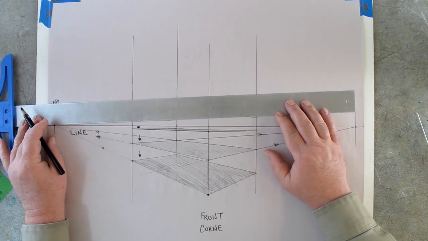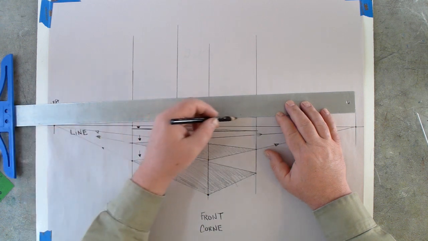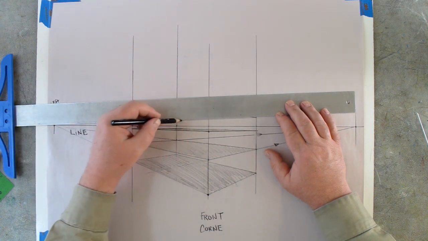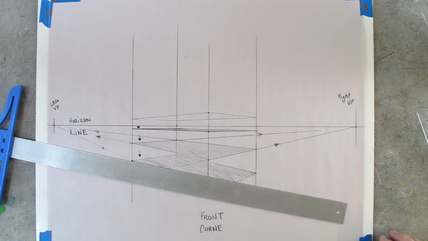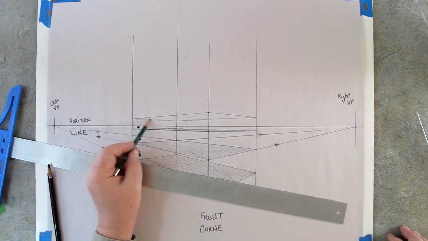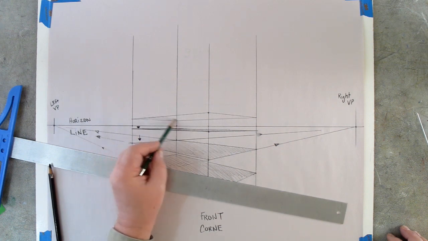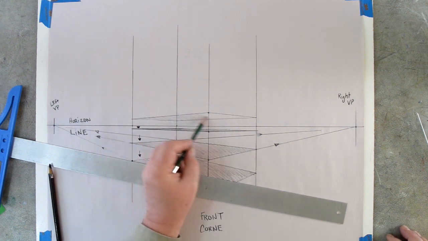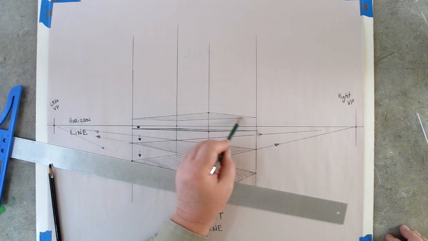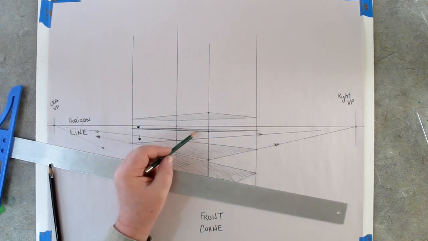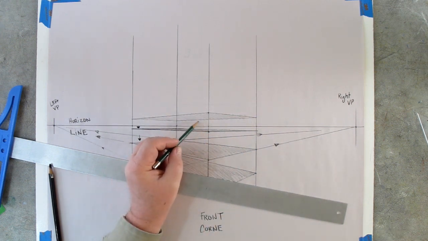And again, we're not going to be seeing a ton of the underside of this because it's so close to that horizon line. But as it rises up, we're going to see more and more of the underside of this plane. So this plane right here, because it's above the horizon line more than this one, is opening up.